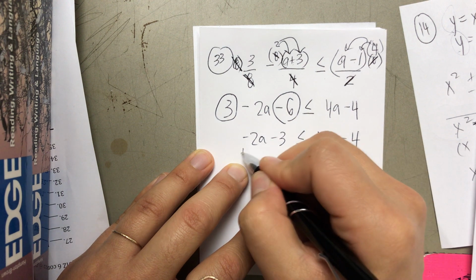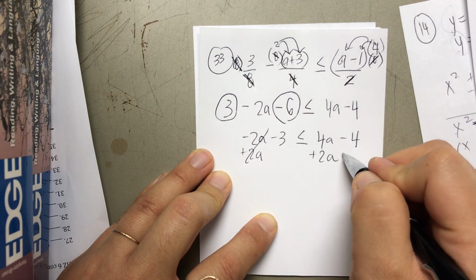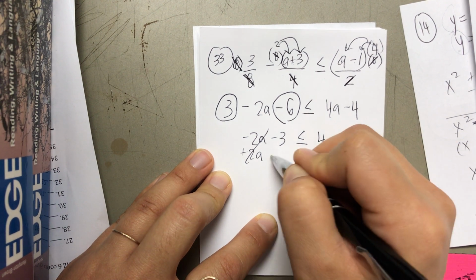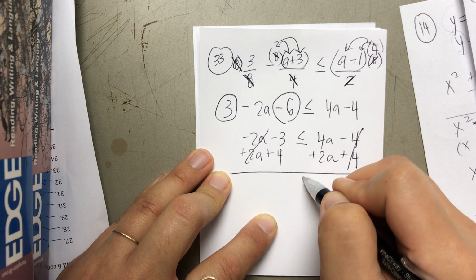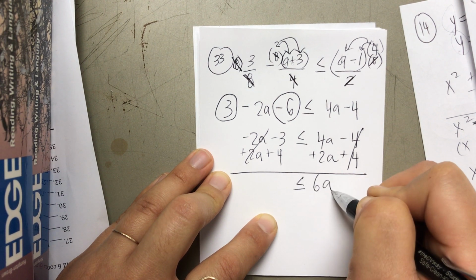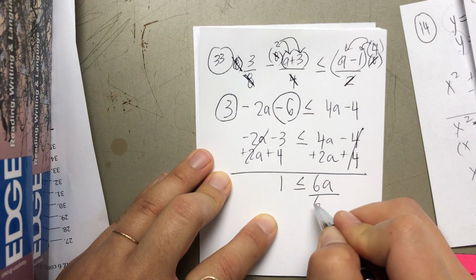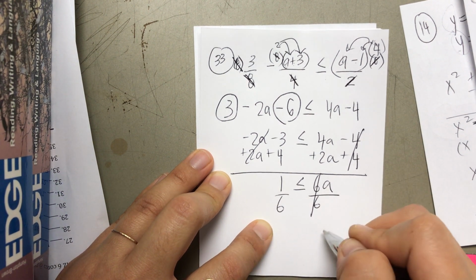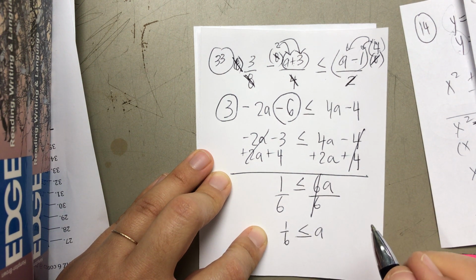So let's bring the 2a over. Plus 2a, plus 2a. That's going to cancel out. We're going to go plus 4 to cancel this out, plus 4 on this side. So what you're going to get is 6a, and then that is going to be 1. So if you want a by itself, divide by 6, divide by 6. a is going to be greater than 1/6.